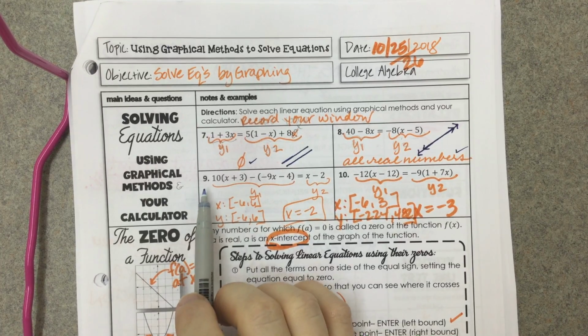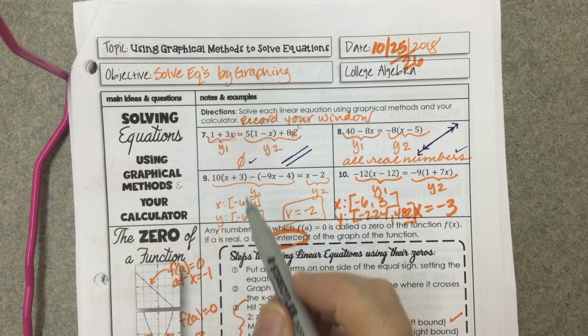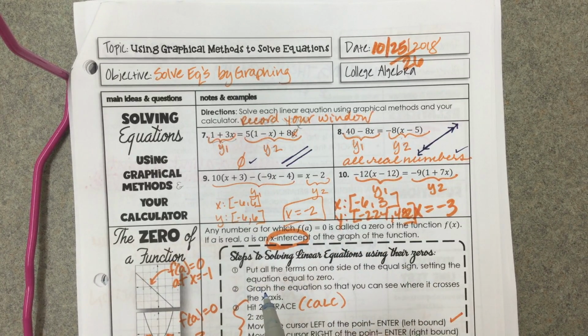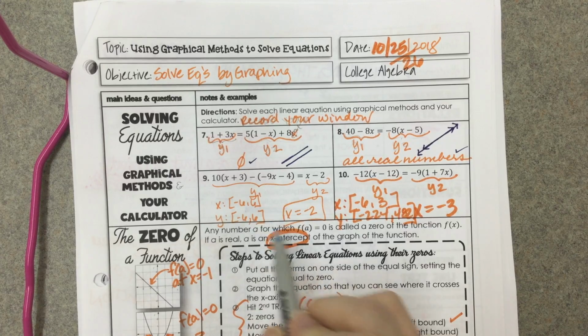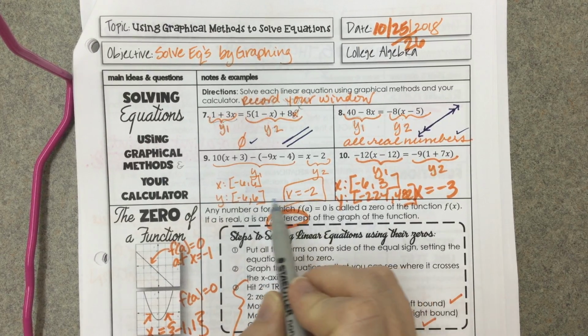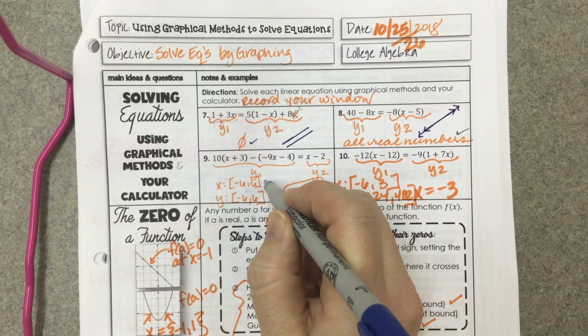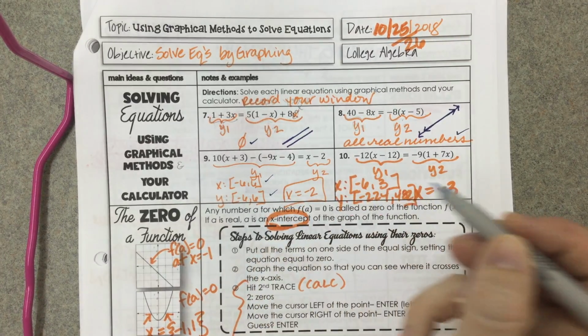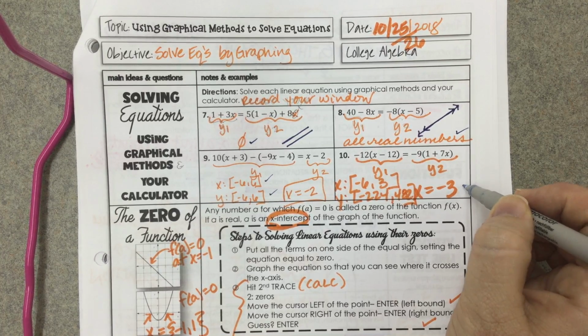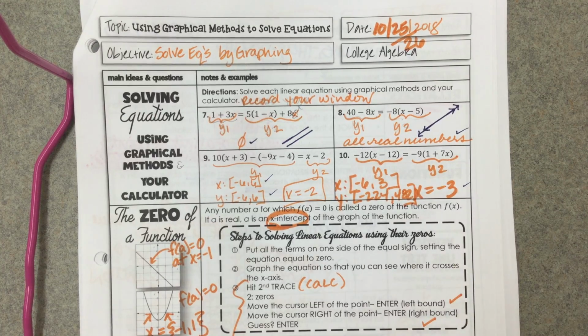Okay, and then for number 9, I entered the left-hand side into y1, the right-hand side into y2, and then got that x is equal to negative 2. My window was negative 6, 6, negative 6, 6 for both the domain and the range restriction. Then for number 10, we got x is equal to negative 3.